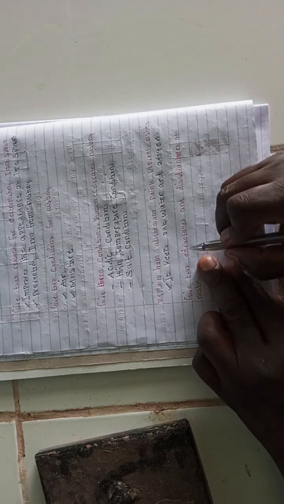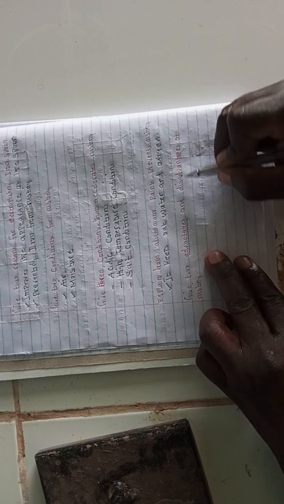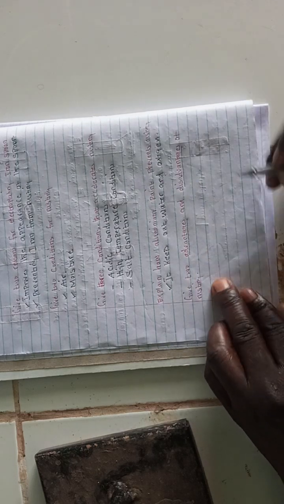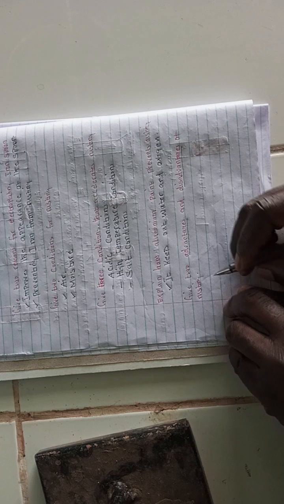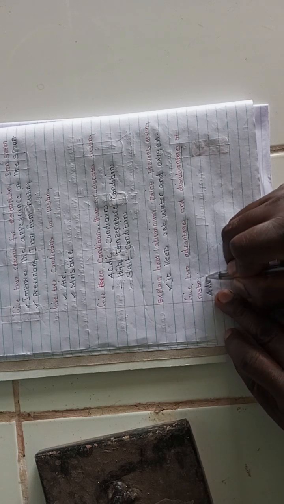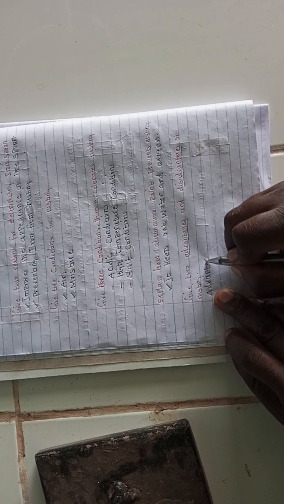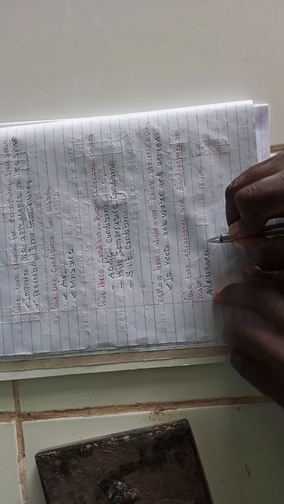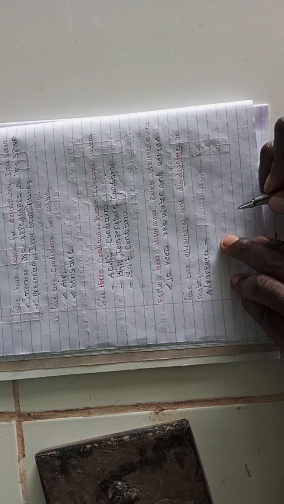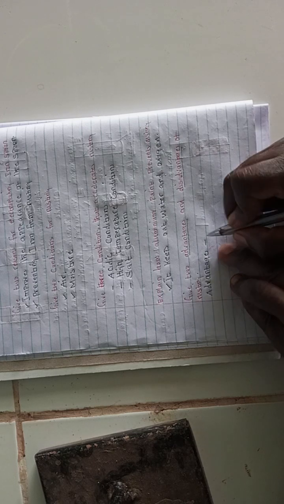Give 2 advantages and 2 disadvantages of rusting. We can start with the advantages. One, it adds nutrients to the soil.